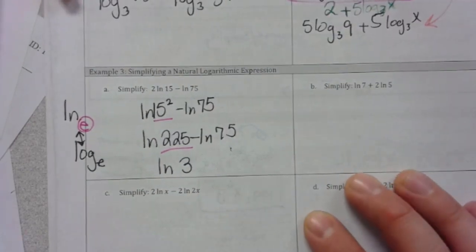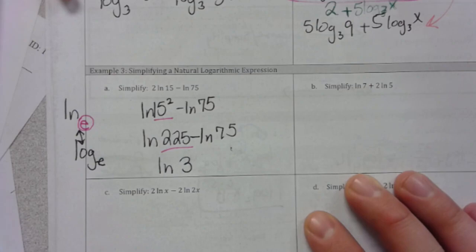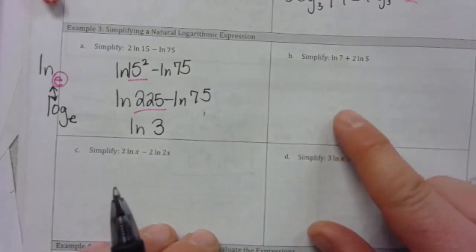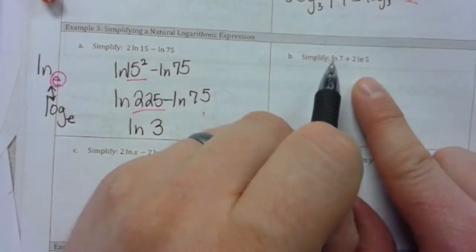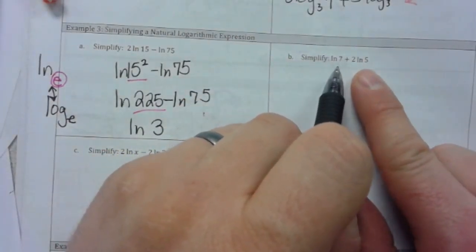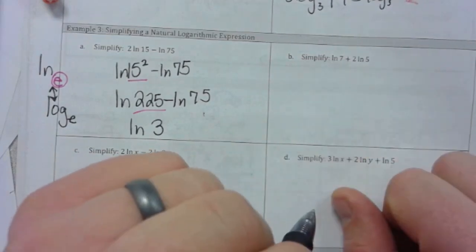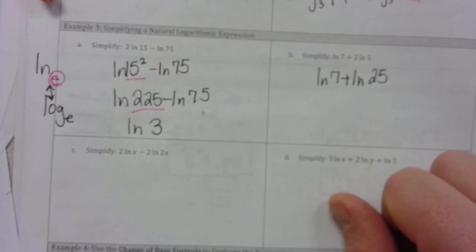All right, let's keep going. What do I do first? Do I multiply the 7 and the 5 first, or do I do 5 squared? 5 squared, right? Natural log of 7 plus the natural log of 25. That's ln 175. We see a plus sign. We know that we're going to be multiplying them.